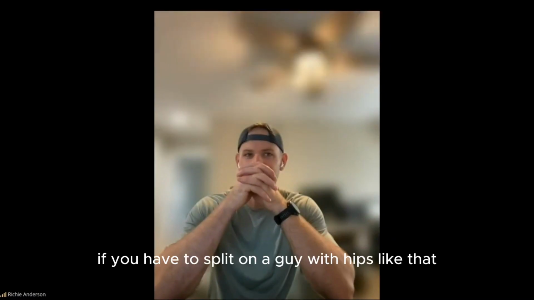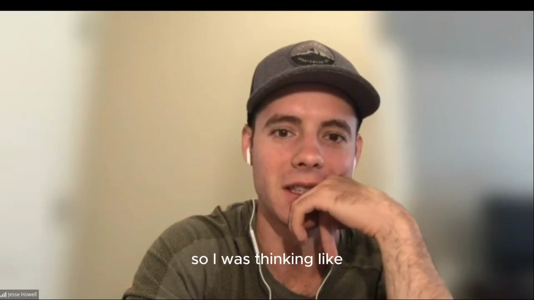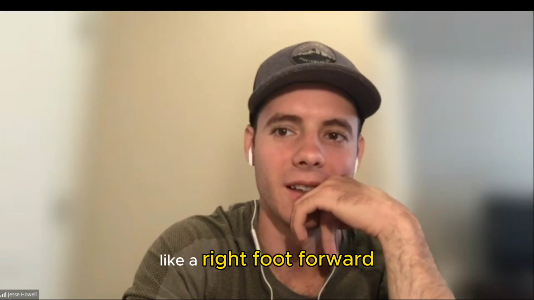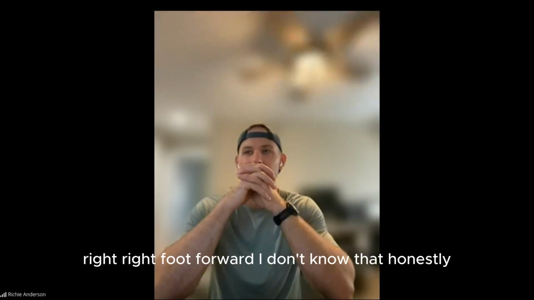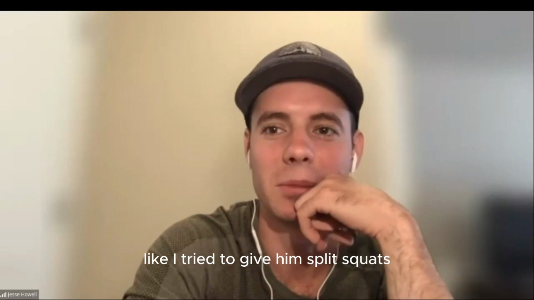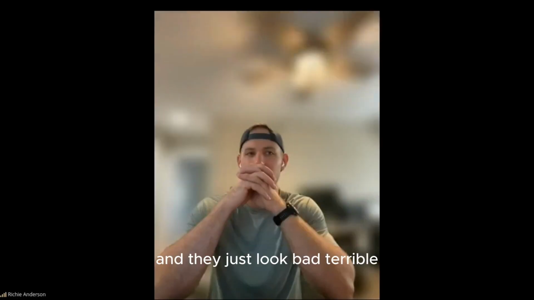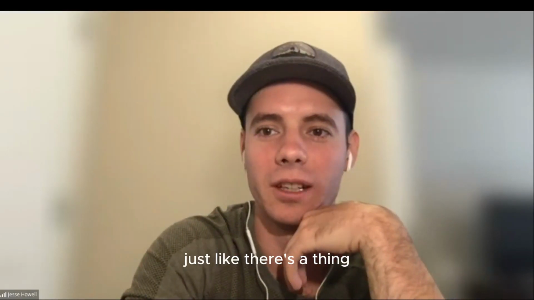If you had to split on a guy with hips like that, he had no left hip ER, so I was thinking you could probably get him into a right foot forward. I don't know that, honestly. I tried to give him split squats and they just looked terrible. Great kid though, but very orientation-oriented.